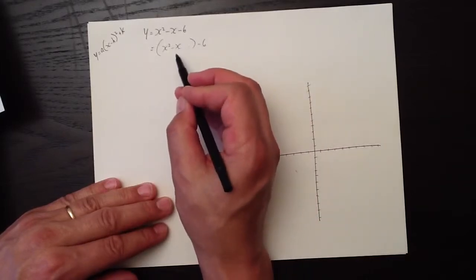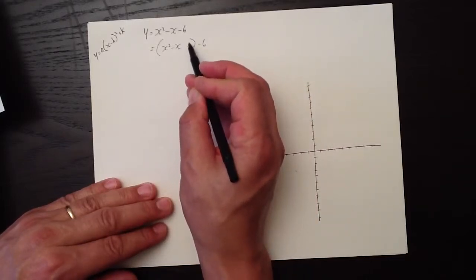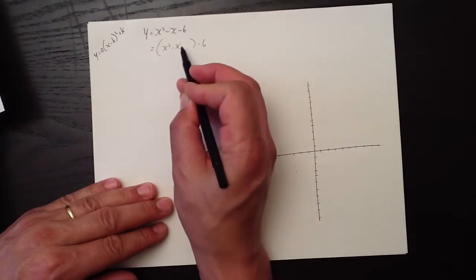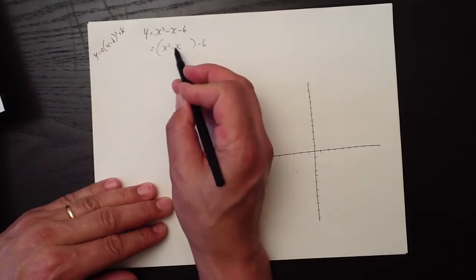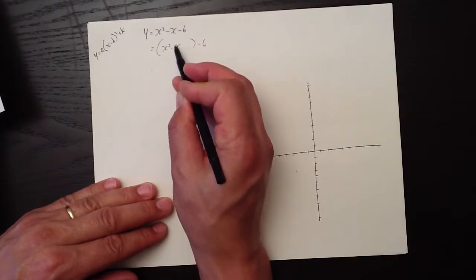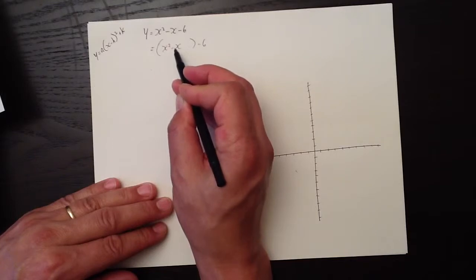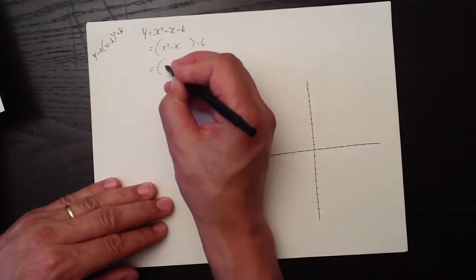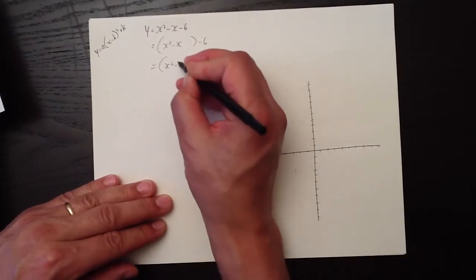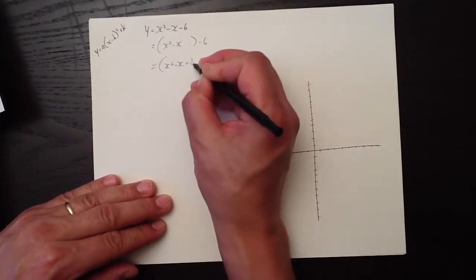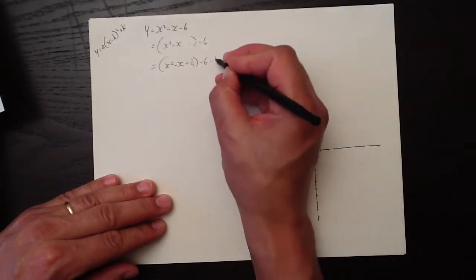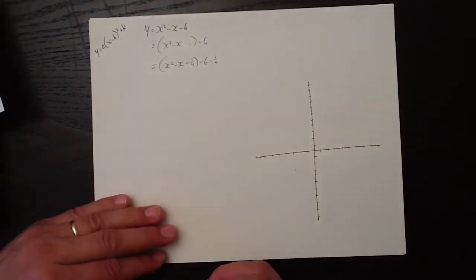I know to make this a perfect square trinomial, the value that goes here has to be half of this value squared. In other words, this value here, the b value, so to speak, is a 1. So half of that is a half, and a half squared is a quarter. So this equals x squared minus x plus 1 over 4. And if I'm adding 1 over 4 in there, I'm going to subtract it later, so minus 1 over 4. The equation still makes sense.